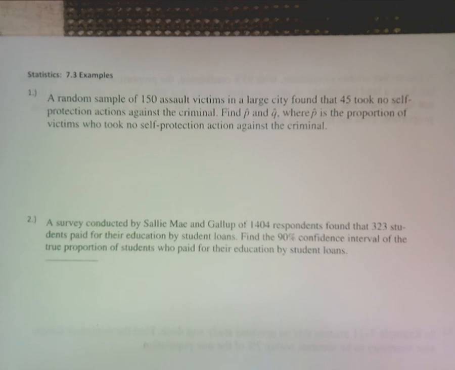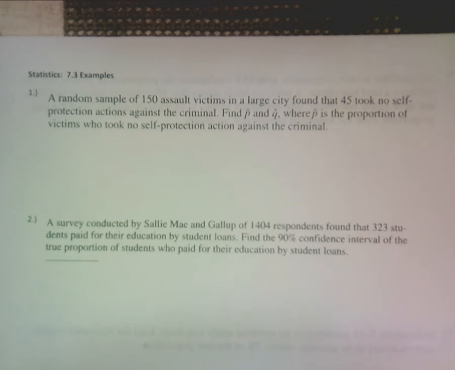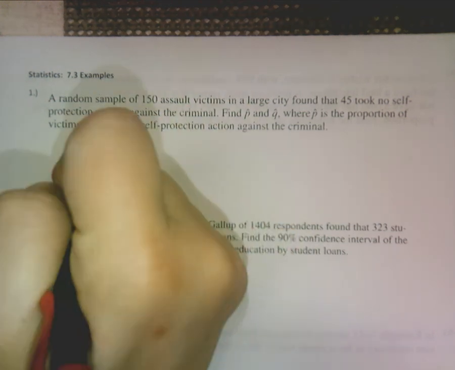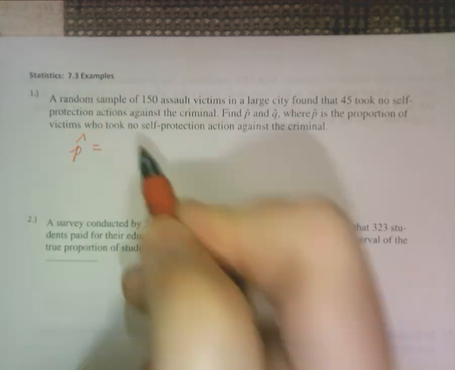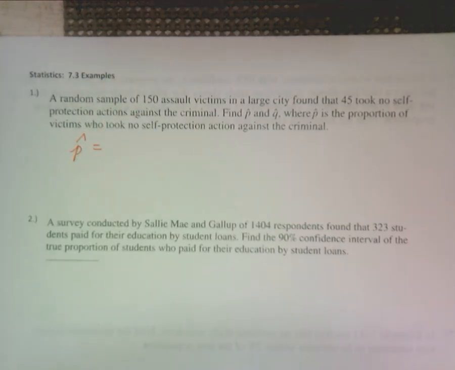A random sample of 150 assault victims in a large city found that 45 took no self-protection actions against the criminal. Find P hat and Q hat, where P hat is the proportion of victims who took no self-protection against the criminal. Okay. P hat. So how many people took no self-action?